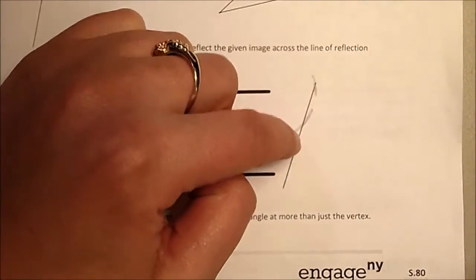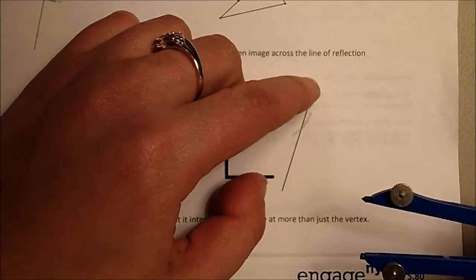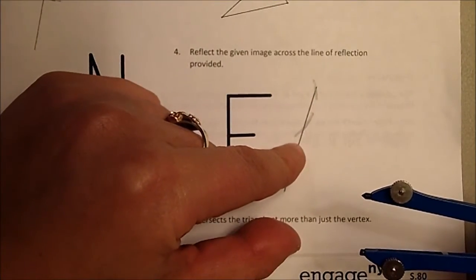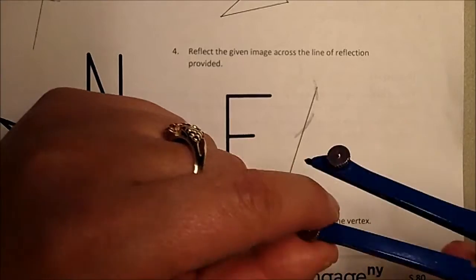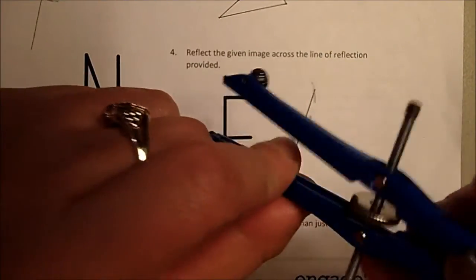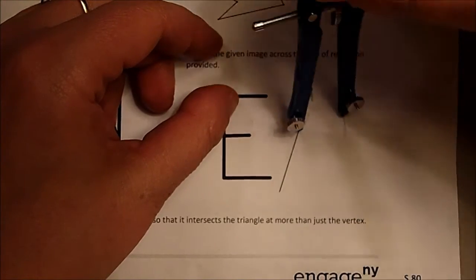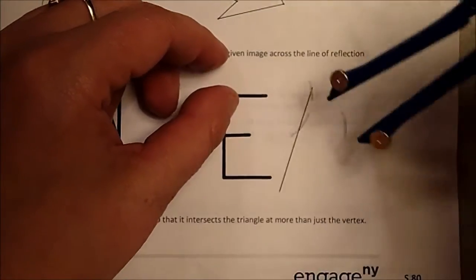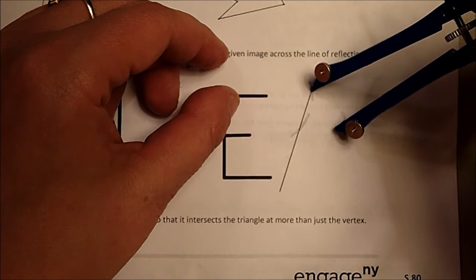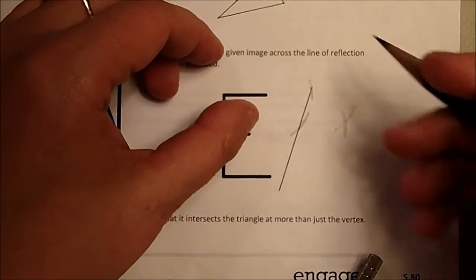Going to make 2 spots where our compass crosses the line of reflection. And then I'm going to take those 2 points, not change the compass at all, and make more sweeping lines.